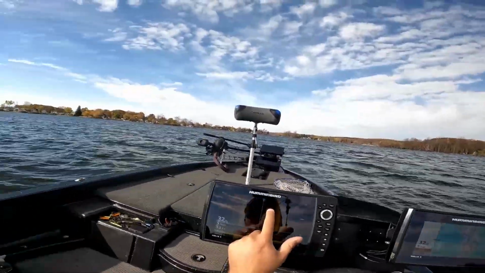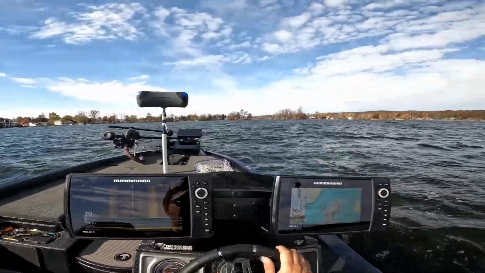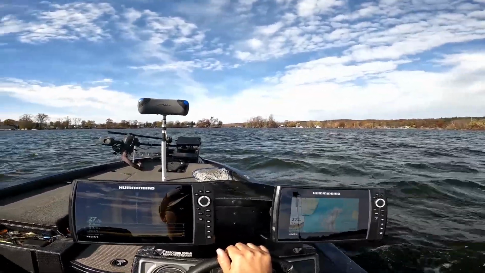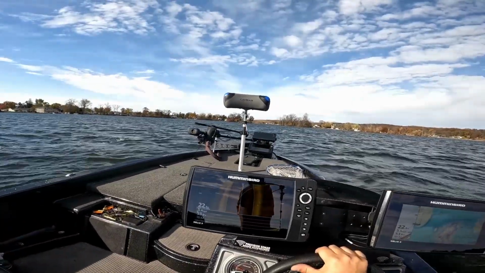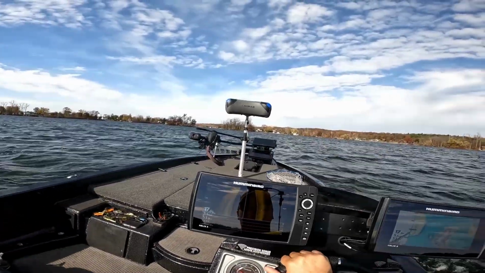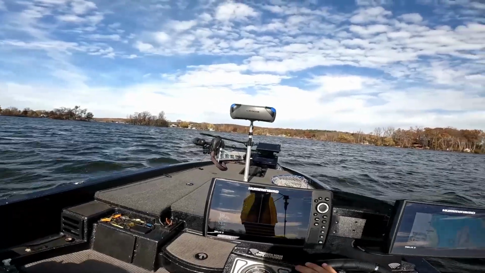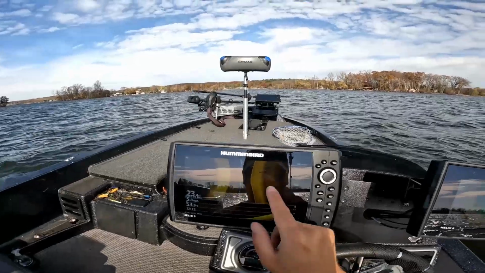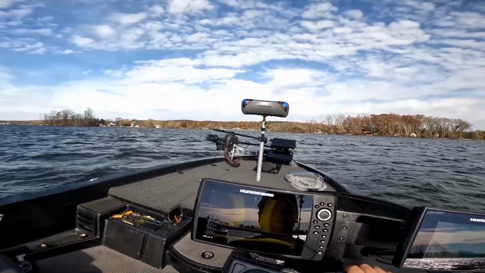There's a little bait ball. It's about halfway down the column. Not too much going on, as you can see. We're gonna start coming up shallower here. We're gonna turn around, we're gonna run down this side and see if anything's different. A little bit of structure here. Some sticks or something on the bottom.